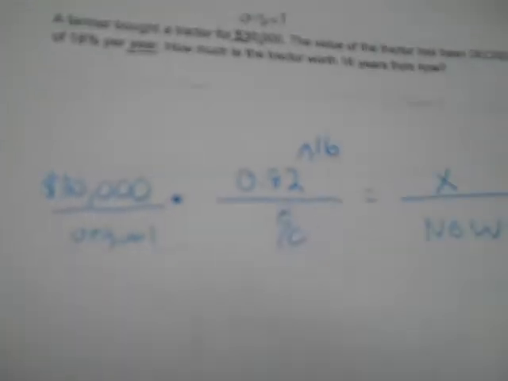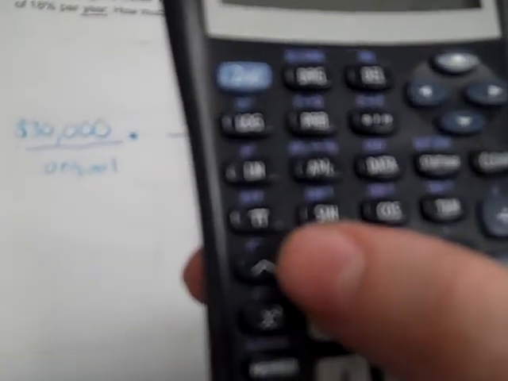So I multiply. I just use my calculator. I take 30,000, multiply by 0.82. To do the power, you hit the caret button. It's the upside down V, and that takes that to the 16th power for you, okay? And that's my answer, $1,253.55, okay? So $1,253.55.